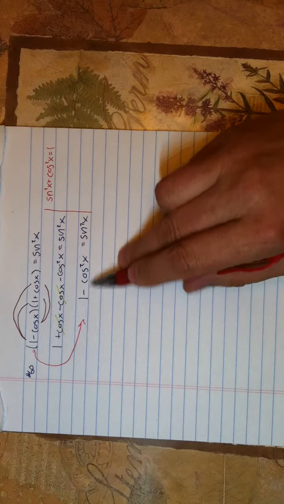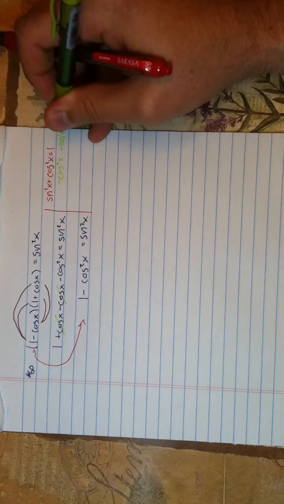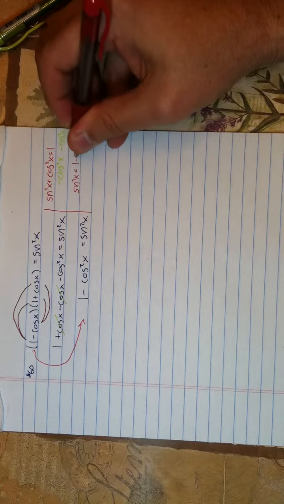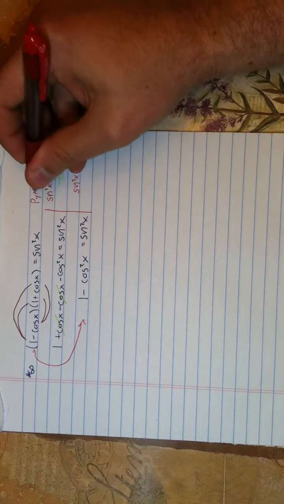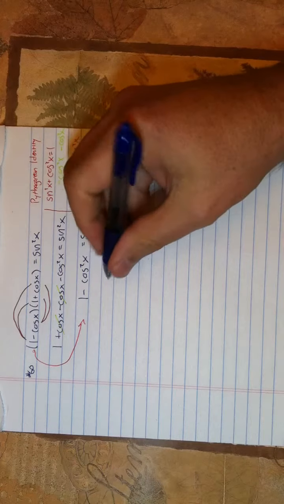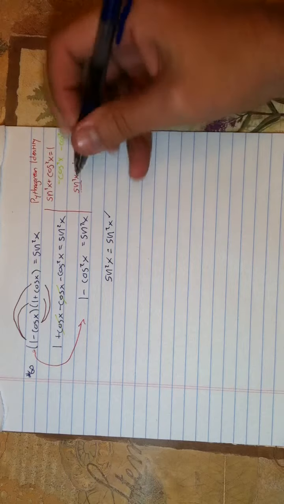Now, I'm interested in this 1 minus cosine squared, so what I could do is subtract cosine squared from both sides. So minus cosine squared, and my result is sine squared x equals 1 minus cosine squared x. So because of this form of the Pythagorean identity, got Pythagoras' name on it, but he didn't invent it. Because of this, I can replace the 1 minus cosine squared with the sine squared. So then I can say here, sine squared x equals sine squared x. And this is what the end of my identity should look like.